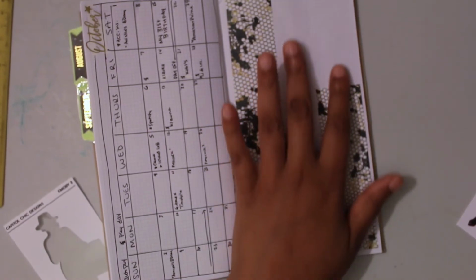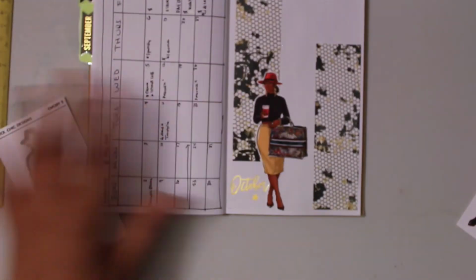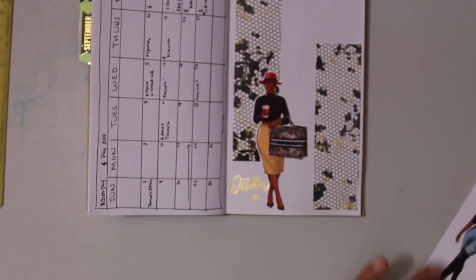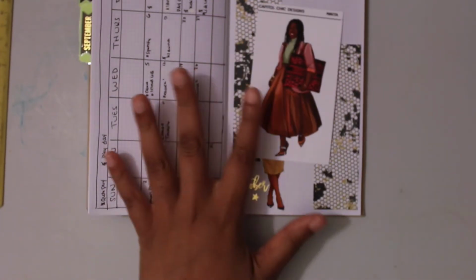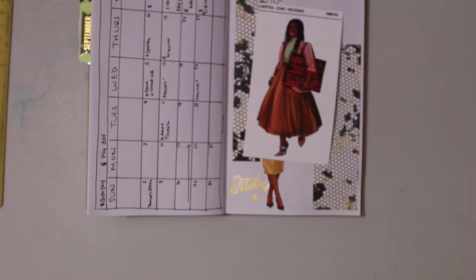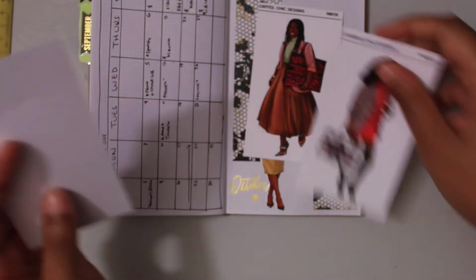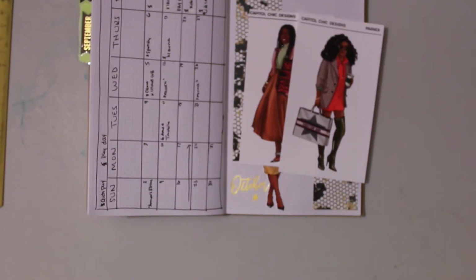All right. I think I need to add another doll or something like over here. So the other Dior doll that I have is this one, but I don't feel like she's giving the vibe that I want. And then the other one is that one.